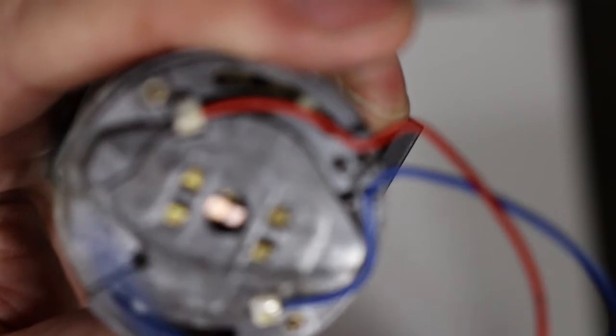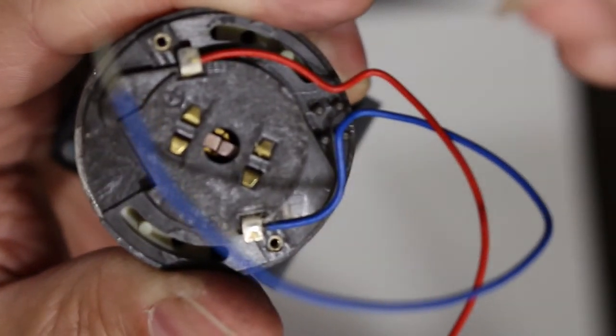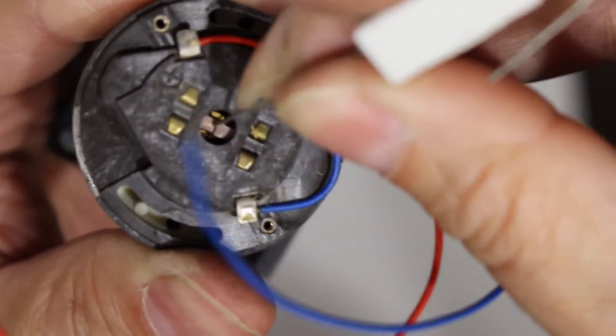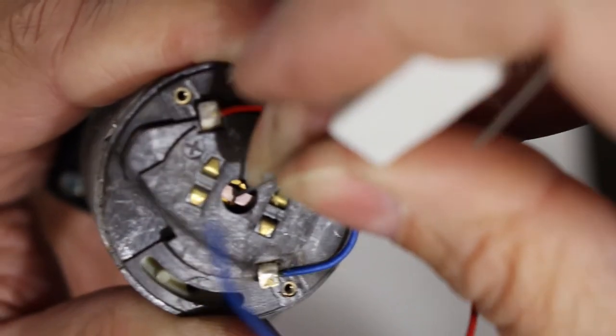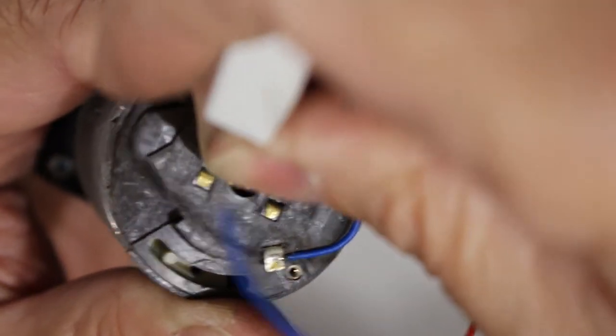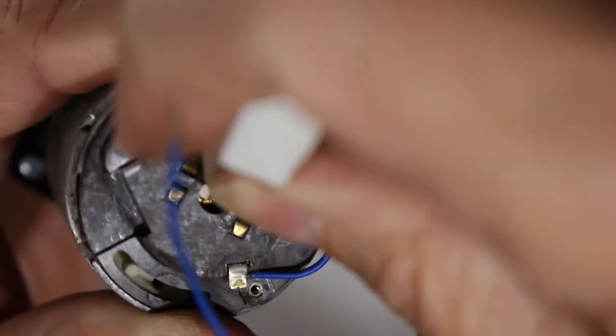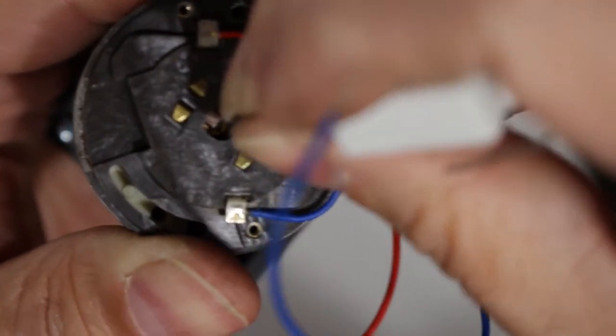And I'll see if I can show you this as I'm doing it. It's hard to keep it in focus. But basically these brushes spread out. And the commutator fits in between.